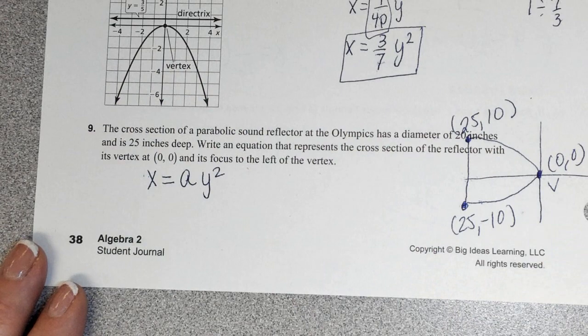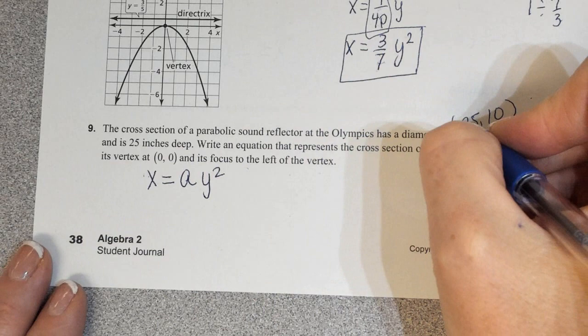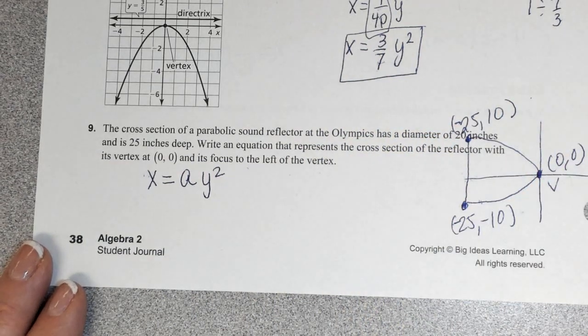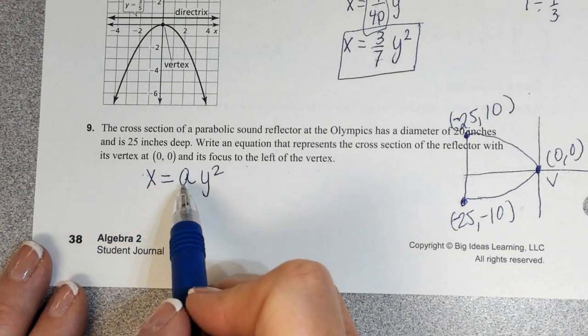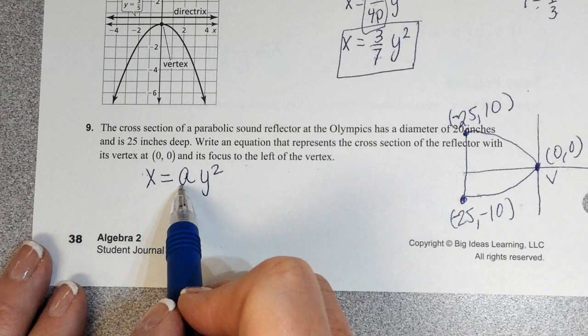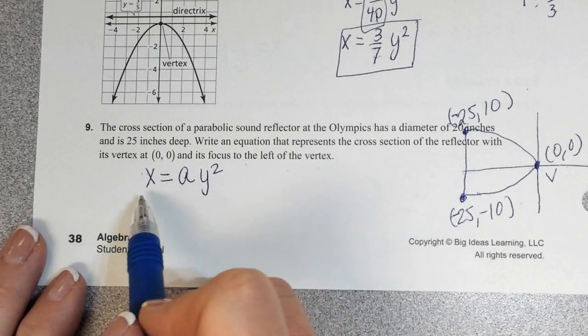Wouldn't one of the points be negative 25, 10? They would both be negative 25, 10. Thank you. One's positive 10, one's negative 10. All right, so now we're going to have to find out A, our old way, instead of our 1 over 4P way. You've got to be able to adapt.